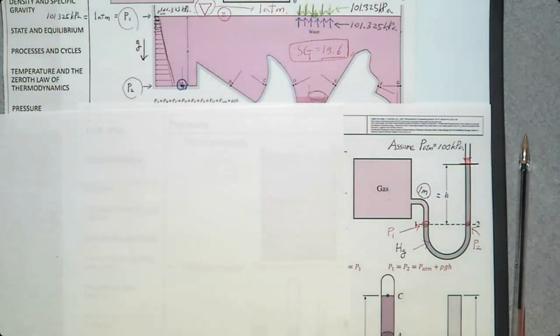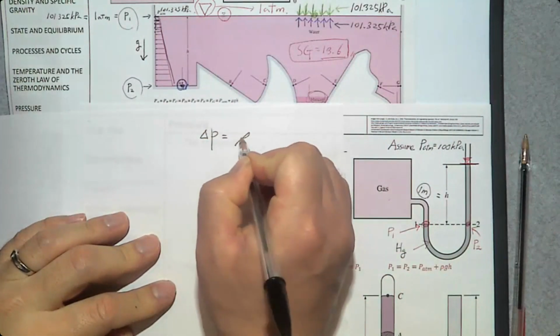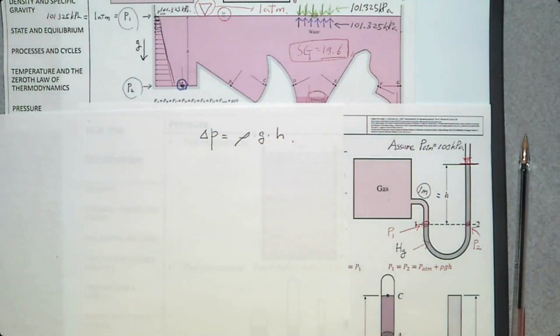Now we are going to use the only equation we know in terms of pressure, that is delta P equals rho g h. So let's use this equation to determine P2. First, delta P. Delta P is the difference in pressure. So we can look at the difference in pressure between point 2 and atmosphere, so it's P_atm and P2.